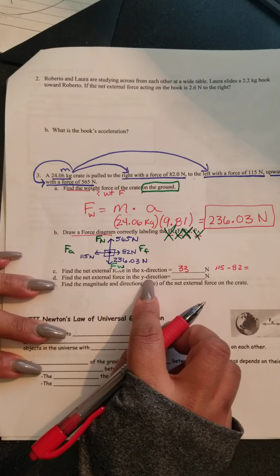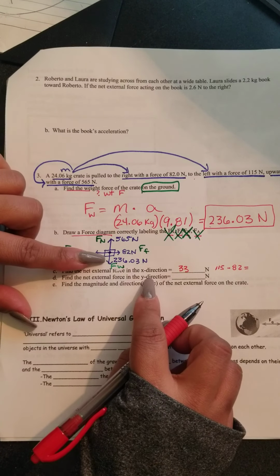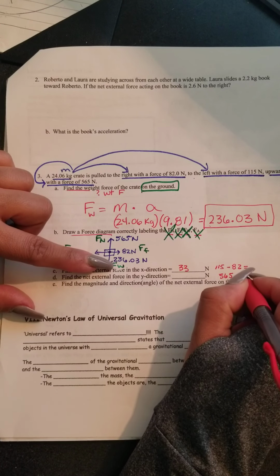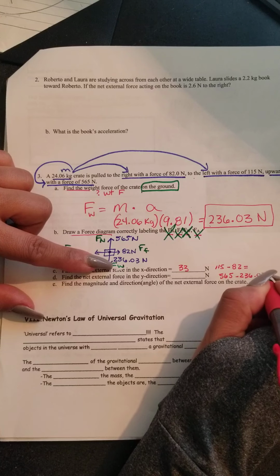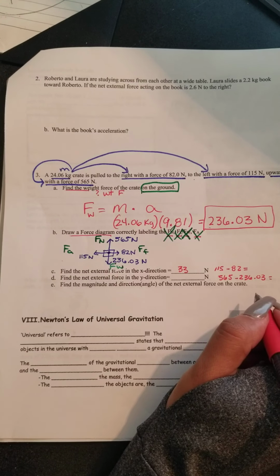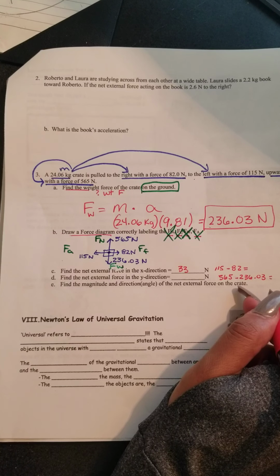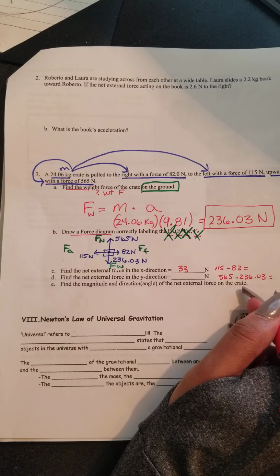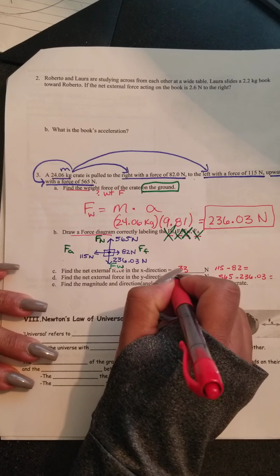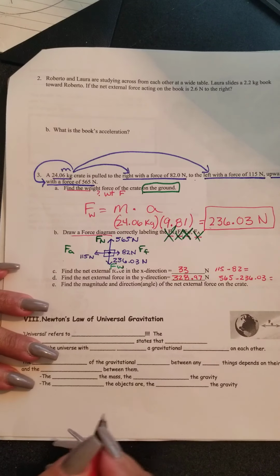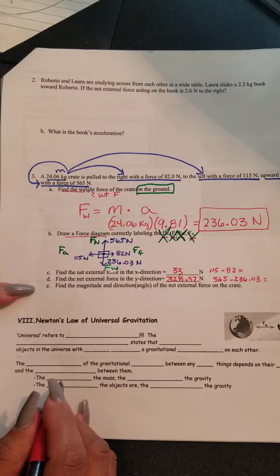What is the Y direction? That's the up and down. Those are 565, take away 236.03. Remember, we don't want a negative value. 565, take away 236.03 equals 328.97 newtons. Let's keep going.